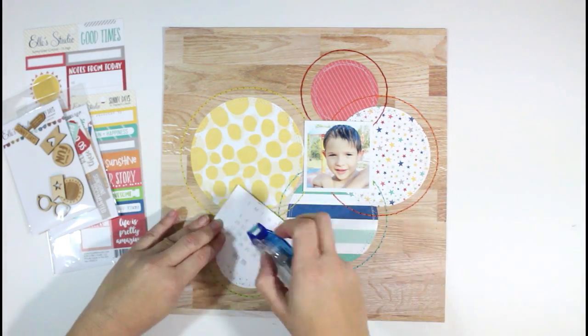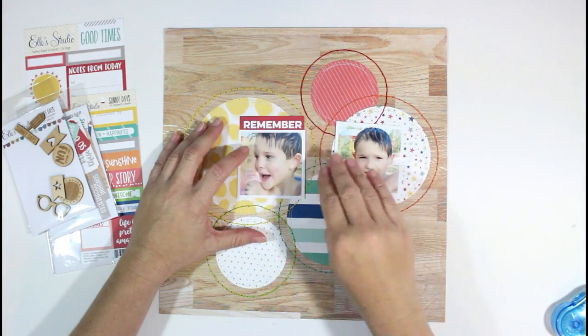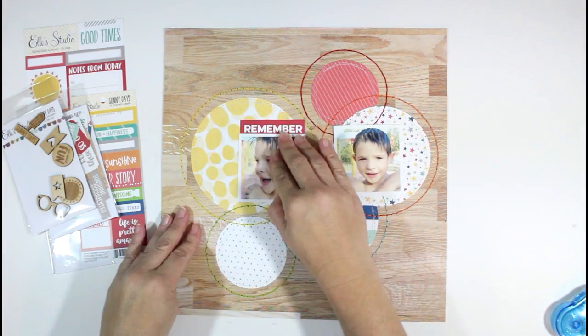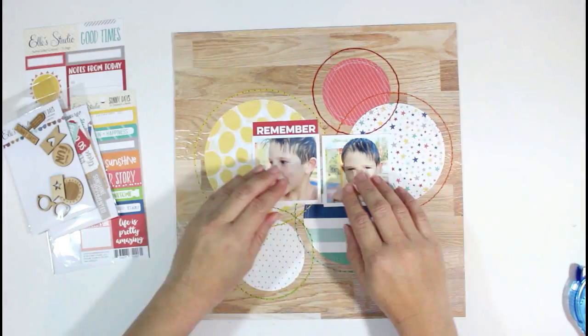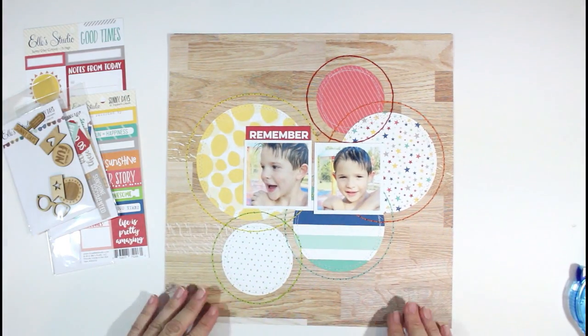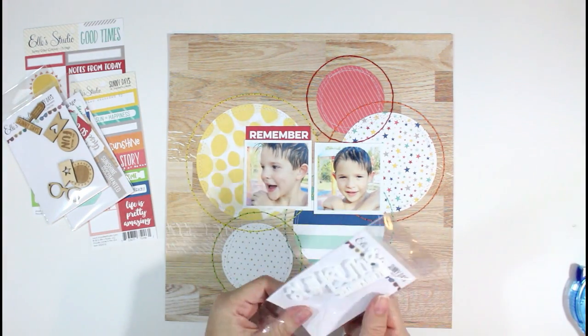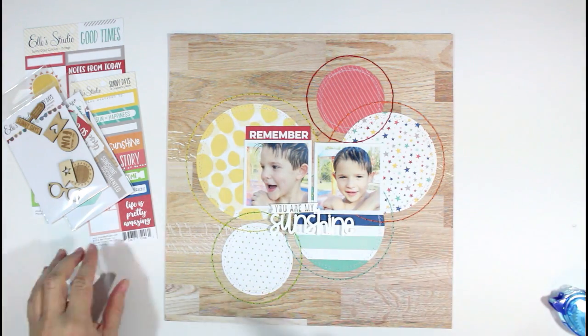So now I have my two photos, and I'm going to get those in place. I just layered one of those little cards behind the first photo, and I didn't put anything behind the second one, but I will add a few embellishments around it later. I'm trying to make sure that I have everything straight, which usually I don't, so it's usually always a little off or a little crooked.